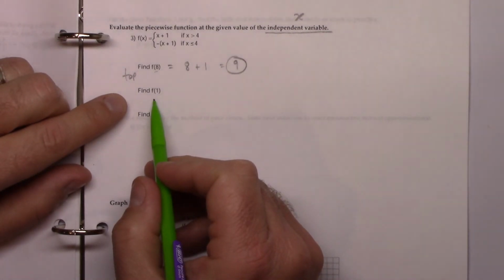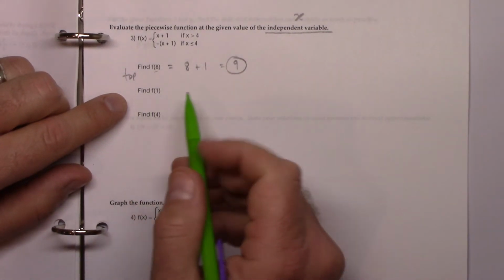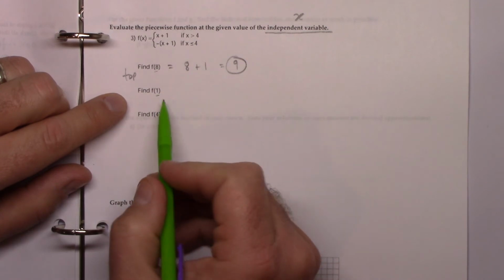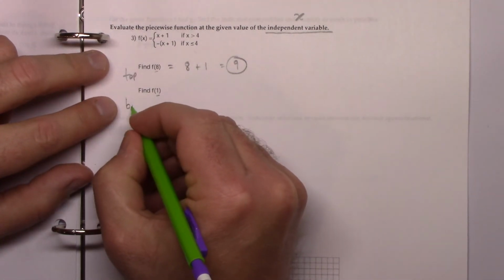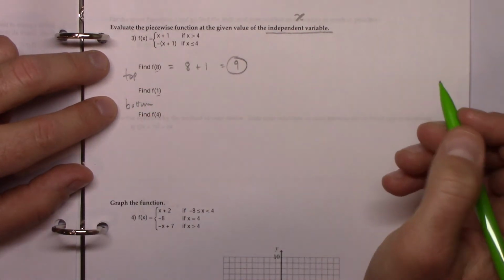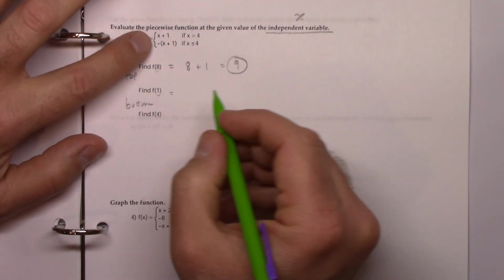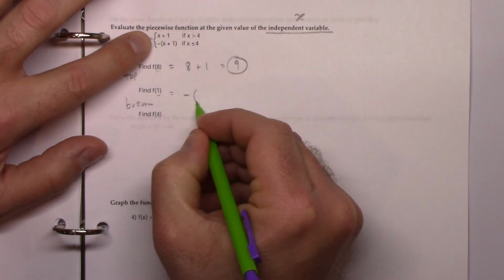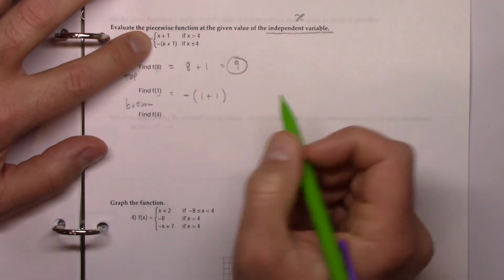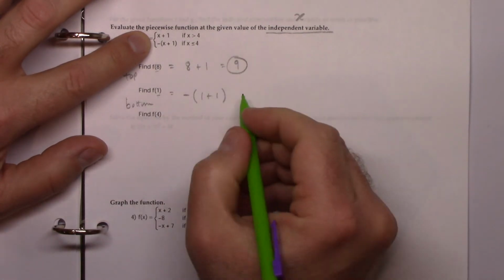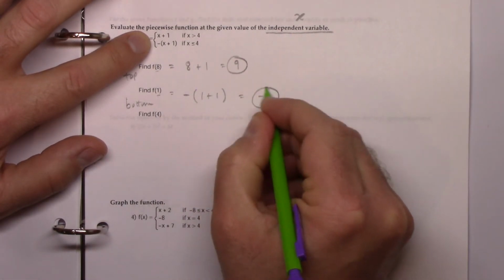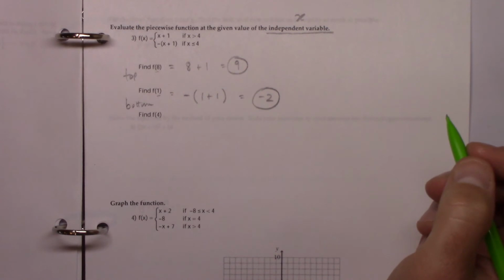Likewise, for part 2, find f of 1. Notice here the x value that we're given is less than or equal to 4. So in this case, we want to use the bottom piece of the function. So that gives us a negative, and then in parentheses, 1 plus 1. Just put that x value right into the function. You simplify, you get -2 for your output.